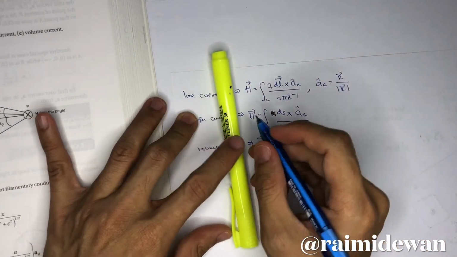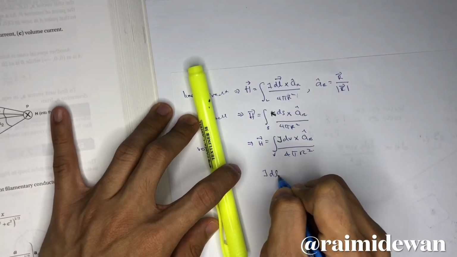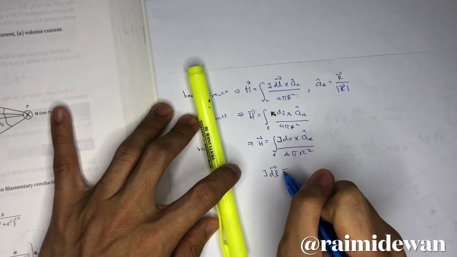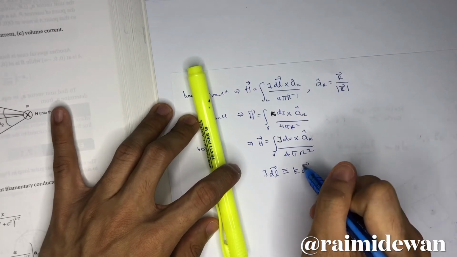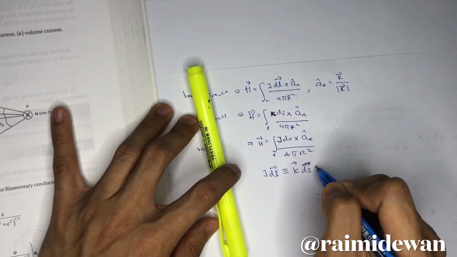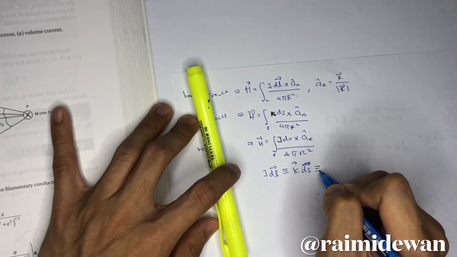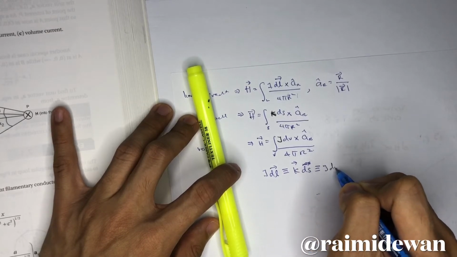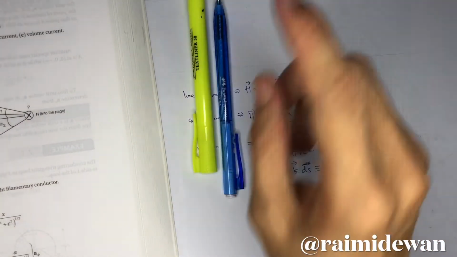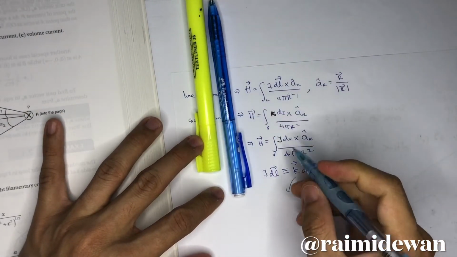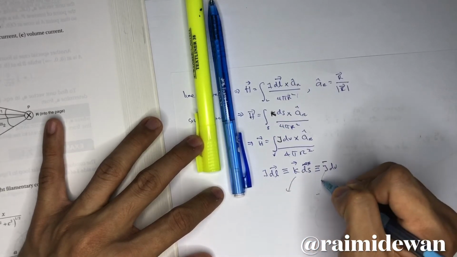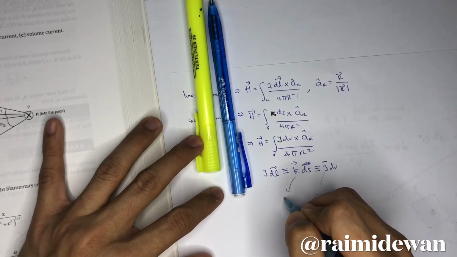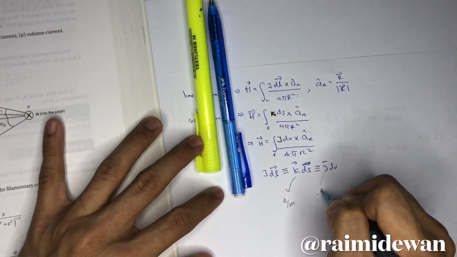So I dL is analogous to K dS, and also J dV. Taking into account that this is current density, K is in ampere per meter and J is in ampere per meter squared.